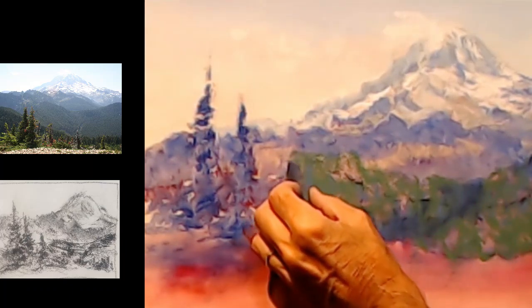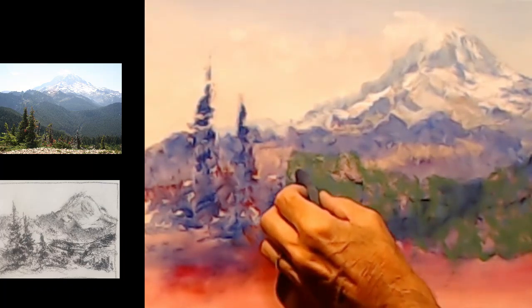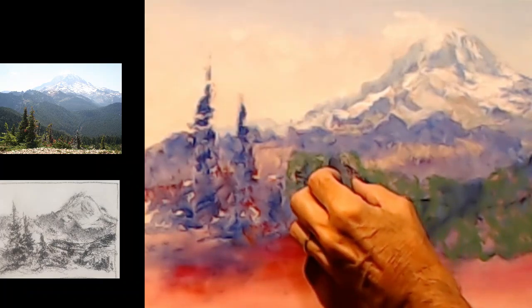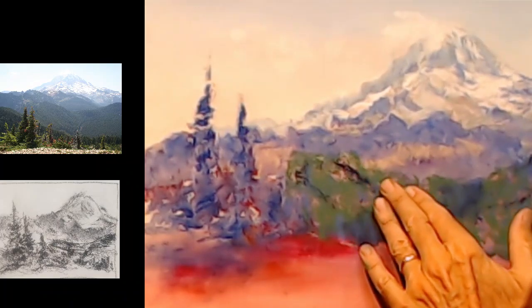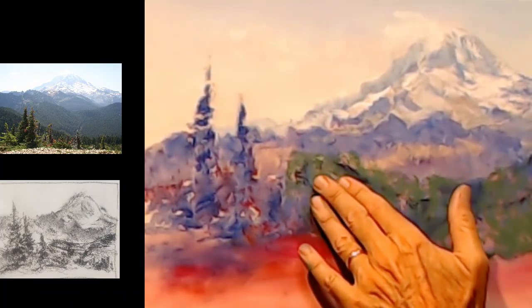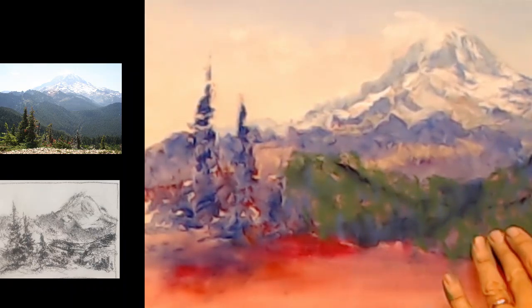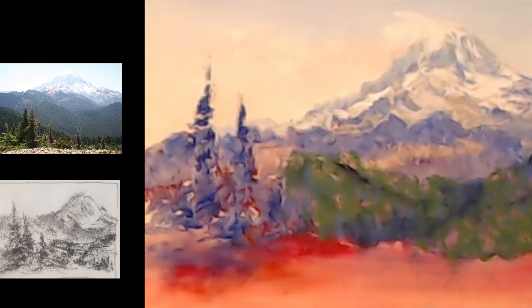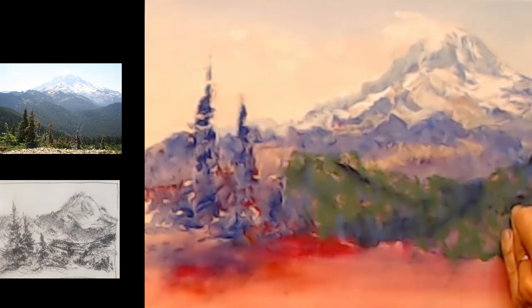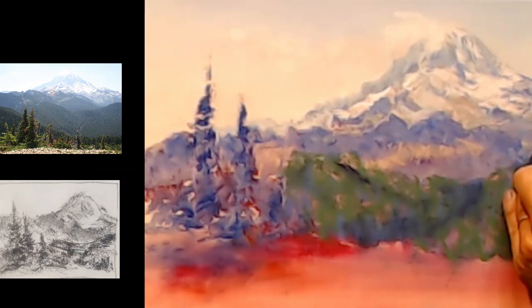So you'll see how we do that. We're always thinking about where the viewer's eye enters the painting and where it exits the painting. Where does the eye stay in the painting and kind of go around it and continue to look at it? Those are some objectives that we want to think about while we're working this composition.